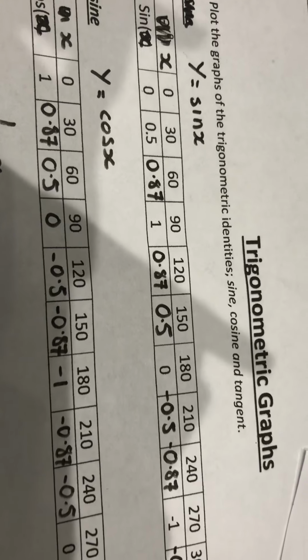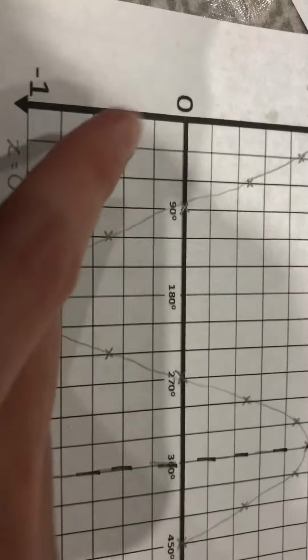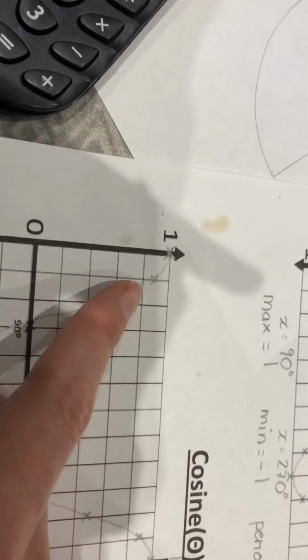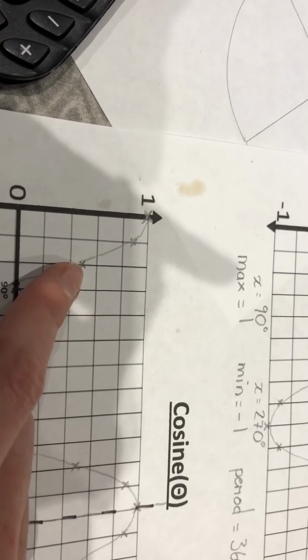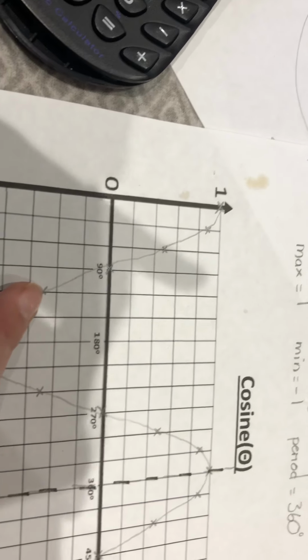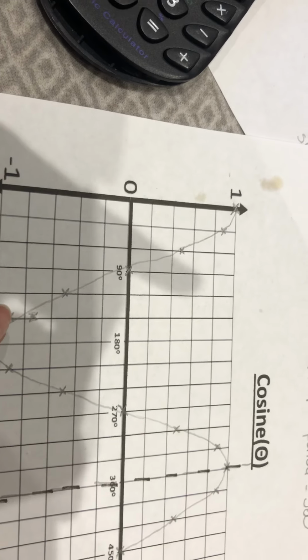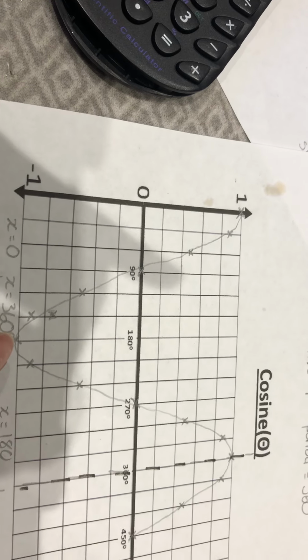Okay. Right, then we move on to cos, and we're going to draw the graph of cos x, okay, and put all these numbers into our next graph, right, like this. So when we plot our first point of the cos graph is actually 0, 1, okay, so there's 0, 1 here on my graph, 0, 1, then it'll be 30, 0.87, 60, 0.5, 90 is 0, 120 is minus 0.5, 150 is minus 0.87, and 180 is minus 1.